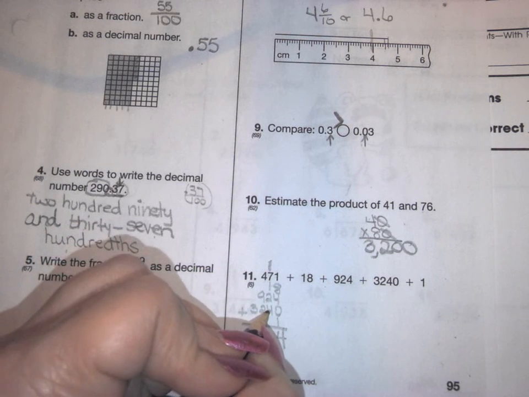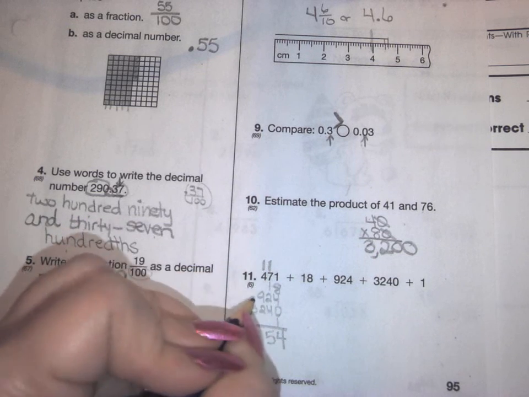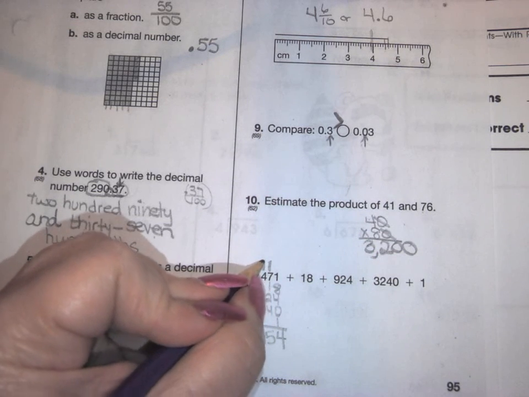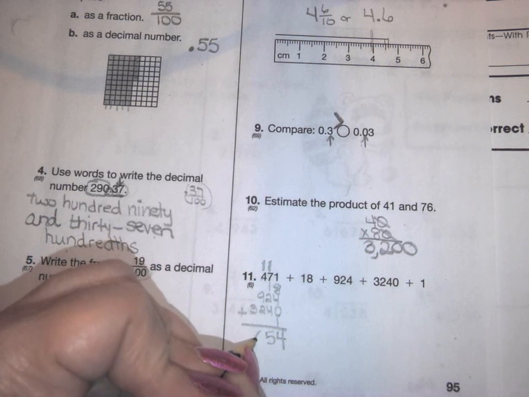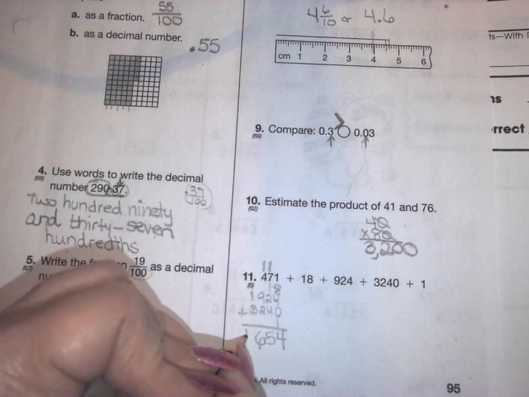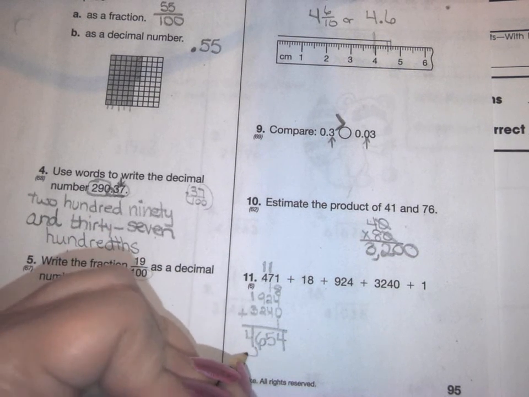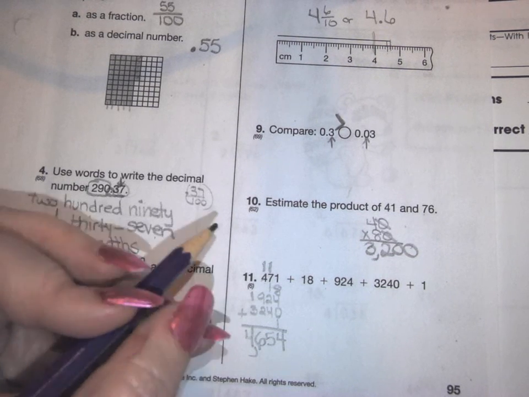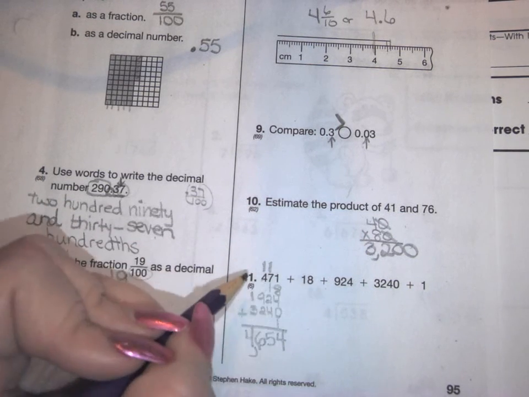7, 8, 9, 10, 11. And then 4 more is 15. Carry my 1. 9 and 1 is 10. And then 4 and 2 is 6, so that's 16. Carry my 1. 1 and 3 is 4. So I should get 4,654.